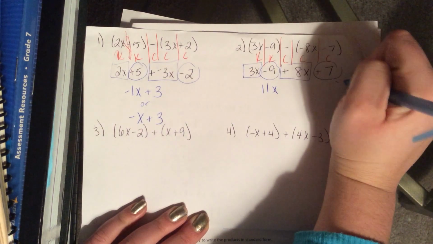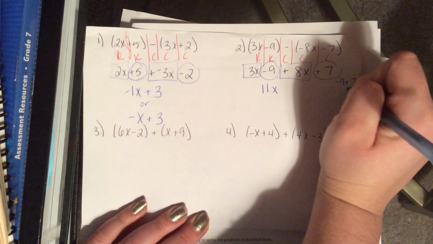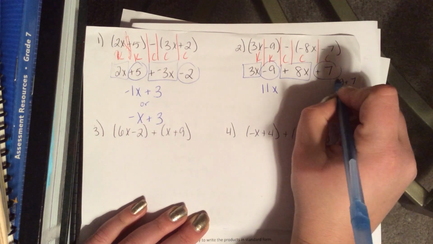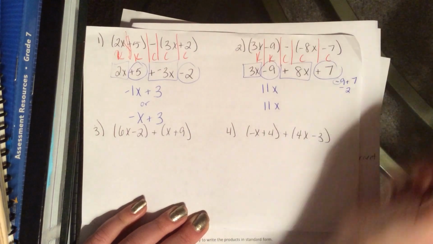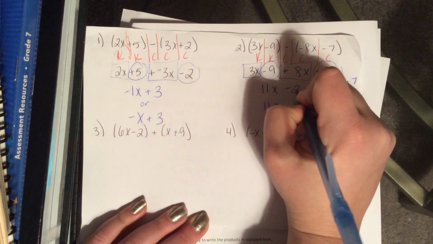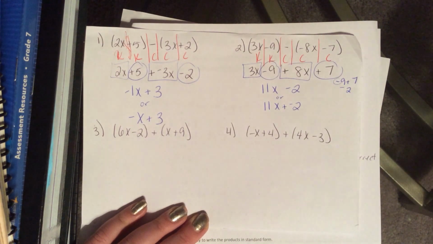So you can think about this as negative 9 plus 7. And that's going to be different signs subtract. So 9 minus 7 is 2. You keep the sign of the larger number. So this can be written two ways. You can either write it as minus 2, or you can do plus a negative 2. Those are both equal, so you can do either one of those.